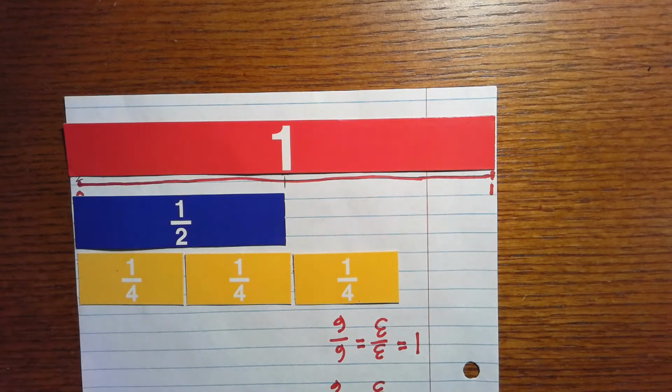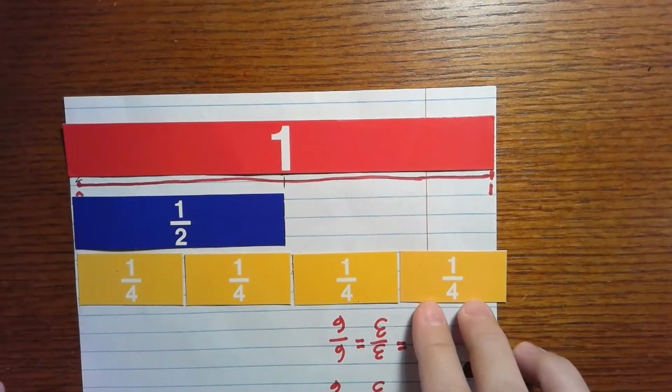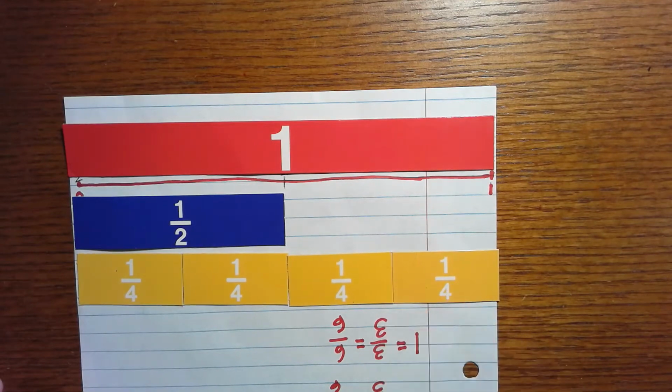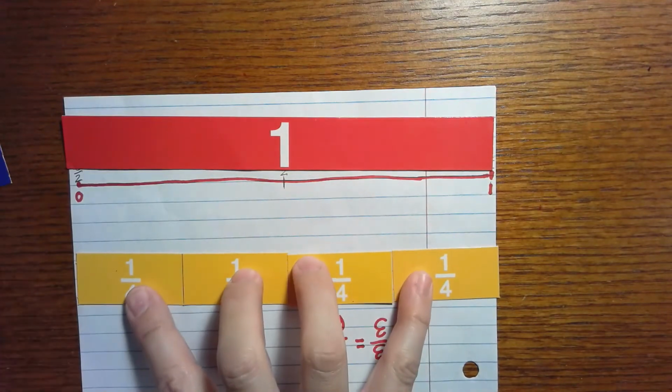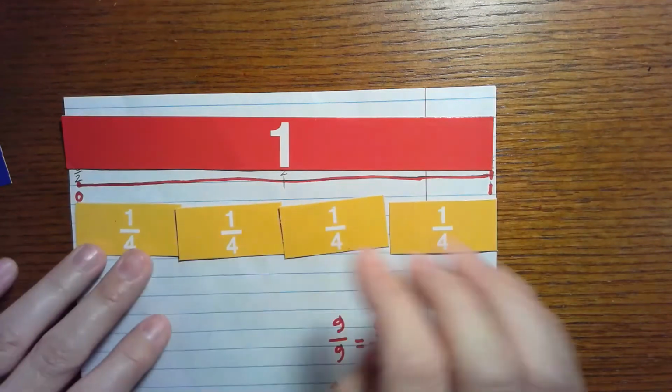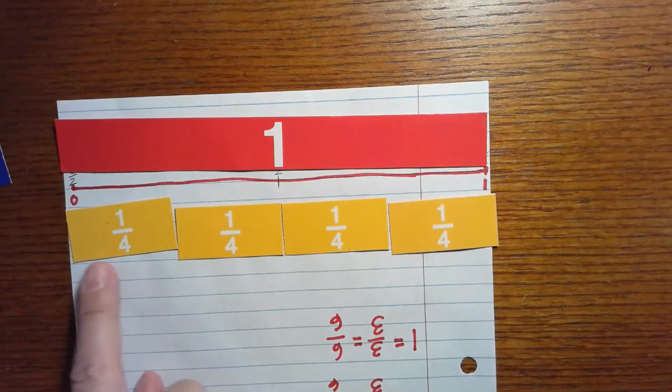Here it is. We can see 4/4, or 4 jumps in a whole. And so your fraction strips, I'll even slide this up so you can see it. You can see that it takes 4/4 to equal 1 whole.